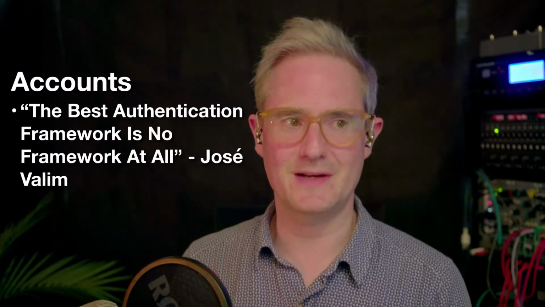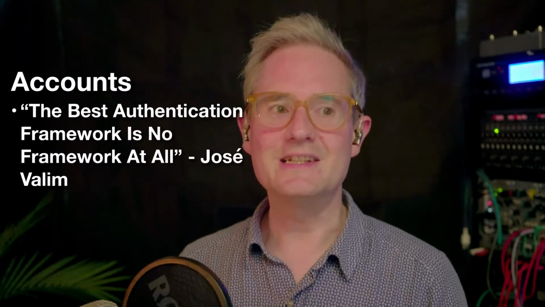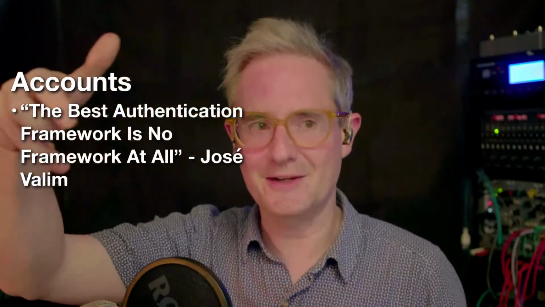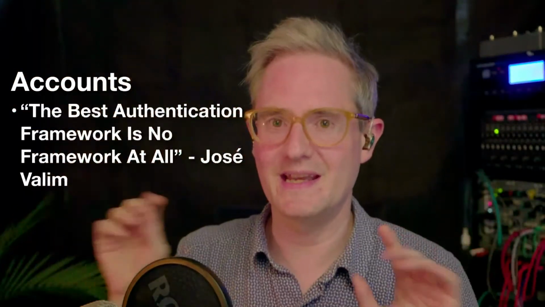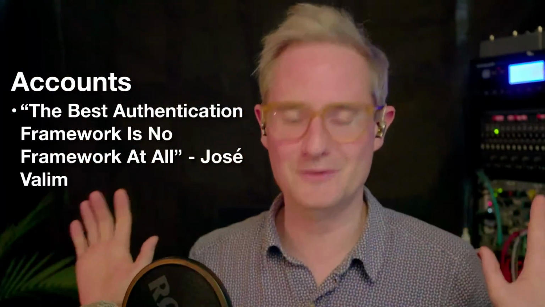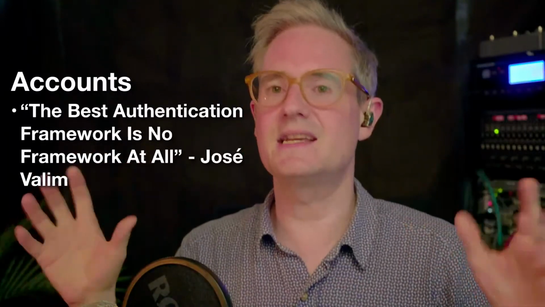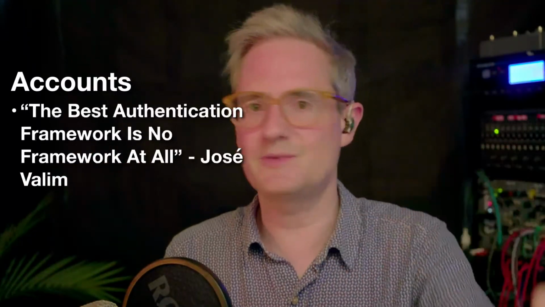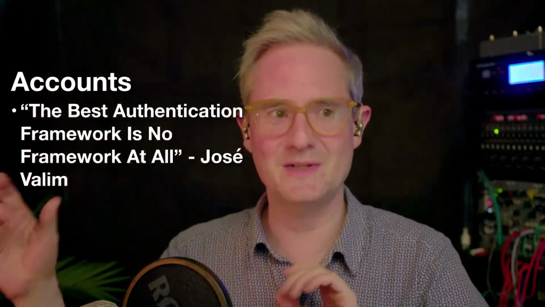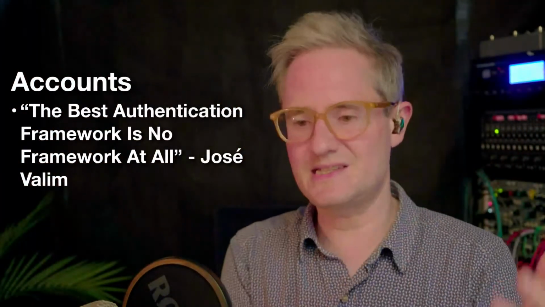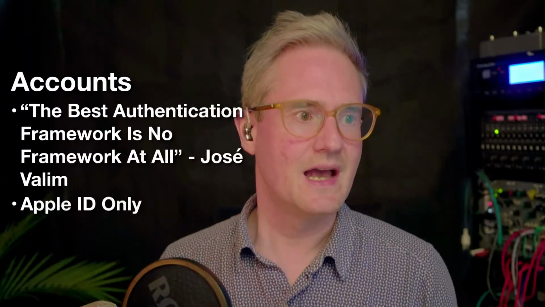The best authentication framework is no framework at all. It literally just generates the boilerplate code and then you can do whatever you want with it. It was so complicated to use every other authentication thing I've ever used. With this, I can just use it to capture an email address and automatically generate a password in the background. I can use it with Sign in with Apple. I can use it with all these different things.